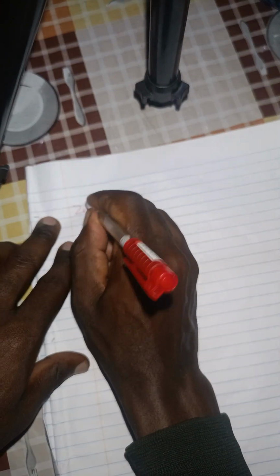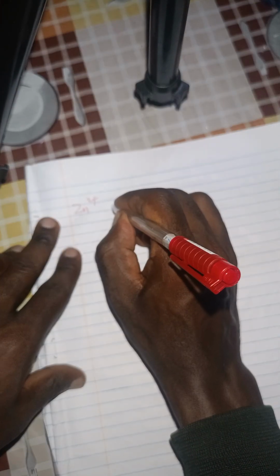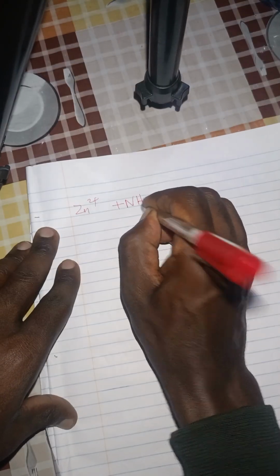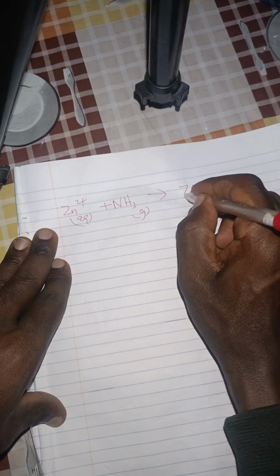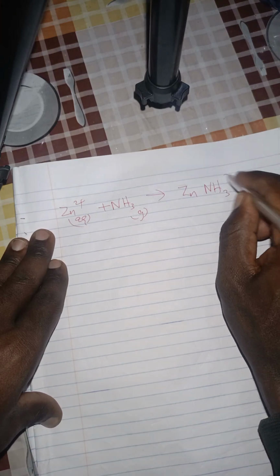The zinc ions from the zinc dissolving and the zinc ions from the zinc chloride paste will react with the ammonia gas produced at the anode to give us a complex salt. And this is our complex salt.